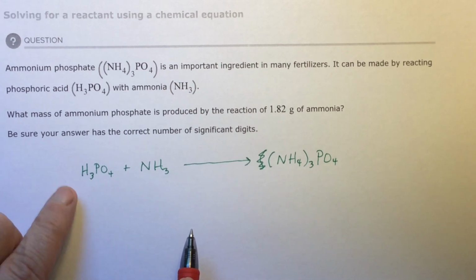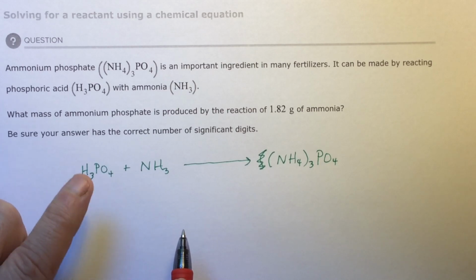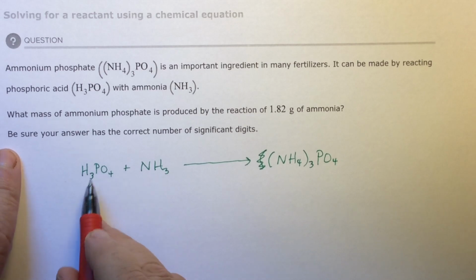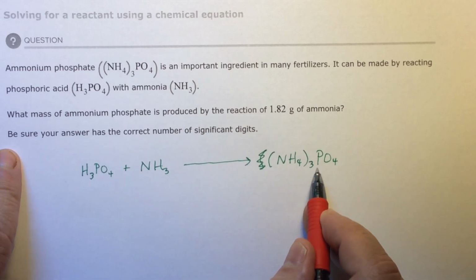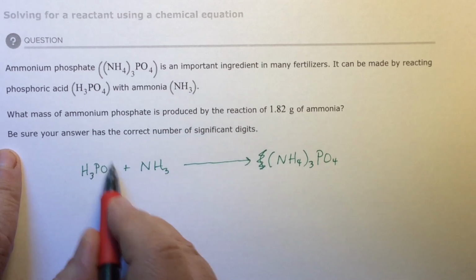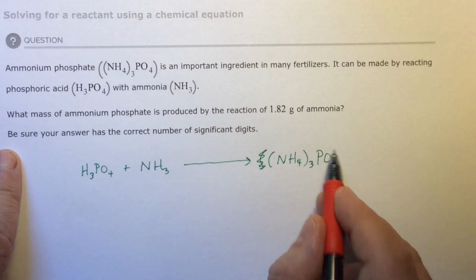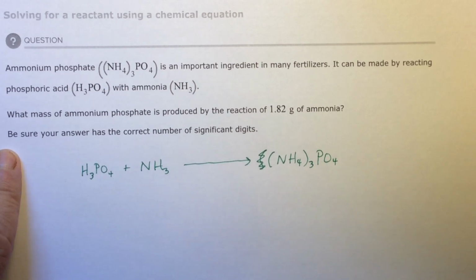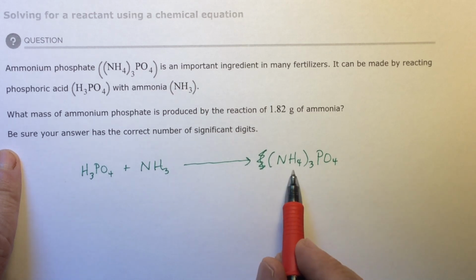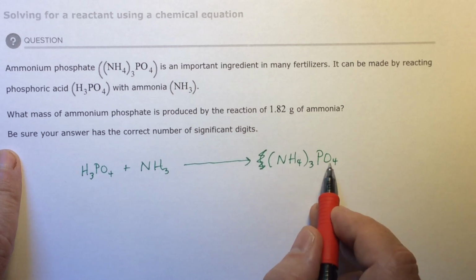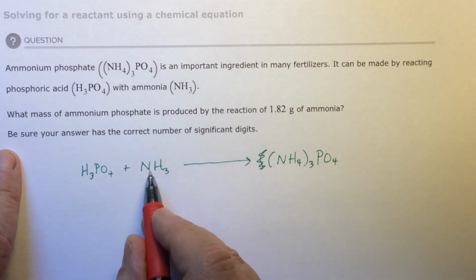I'm going to leave my hydrogen for last. Let me do phosphorus first and then nitrogen. So I've got phosphorus 1 and 1, pretty good. Rule of thumb too is if I've got PO4, a polyatomic ion, keep it together. Don't break it apart because I've got one phosphate here, one phosphate here. Think of it as one thing. Ammonium kind of works that way too. So I've got PO4, that's fine.